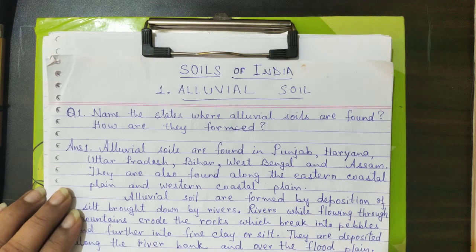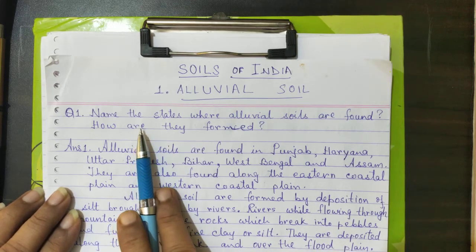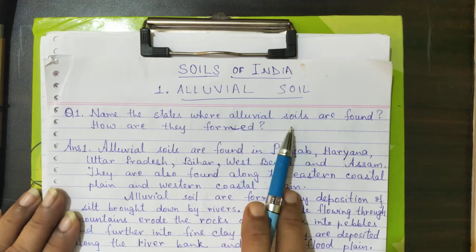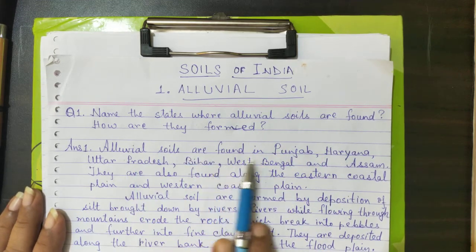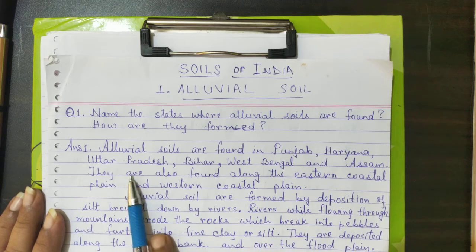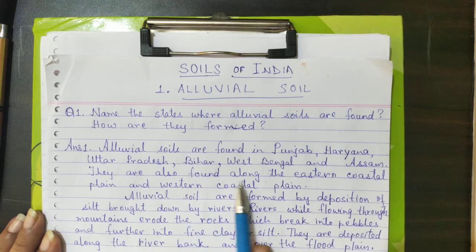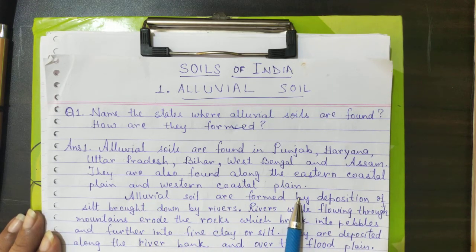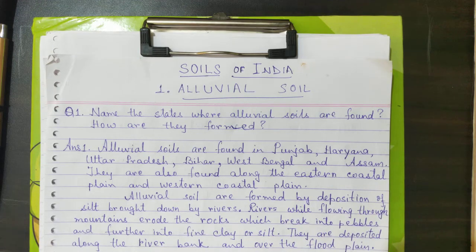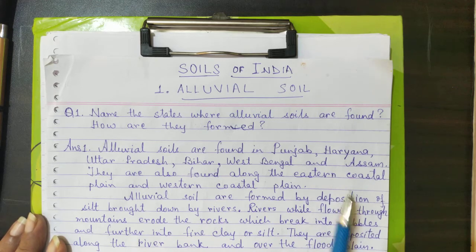Let us take the most important soil of India, alluvial soil. The first question, which is very common: name the states where alluvial soils are found. Alluvial soils are found in Punjab, Haryana, Uttar Pradesh, Bihar, West Bengal and Assam. They are also found in a thin strip along the eastern coastal and western coastal plains.